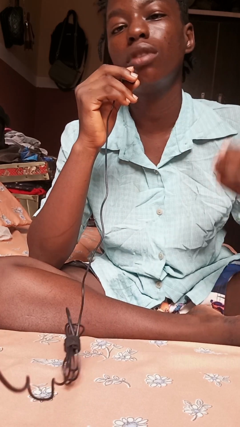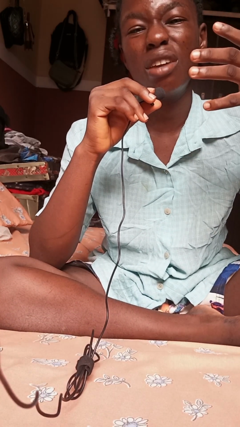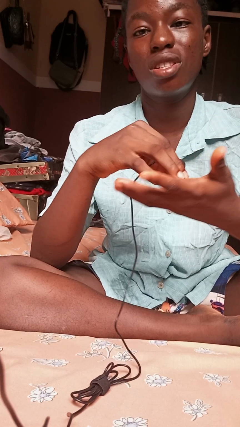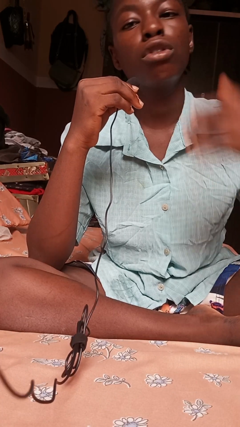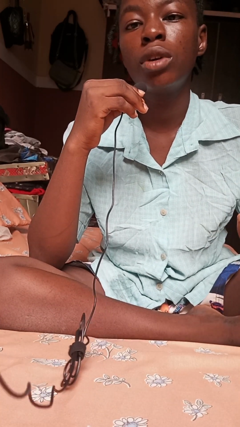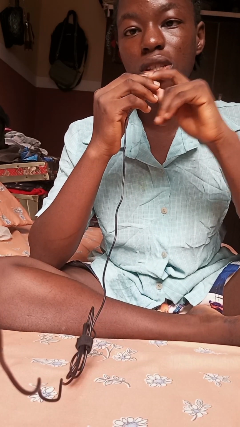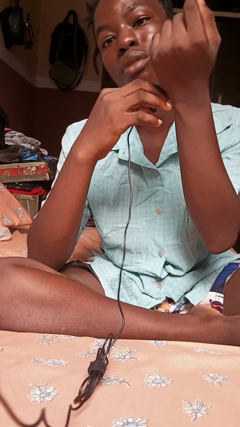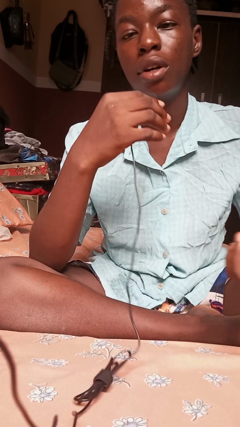For the deformity, we have loss of movement of the hand due to injury to the nerve supplying the intrinsic muscles of the hand. And then we also have loss of flexion of the wrist due to paralysis of the flexor carpi ulnaris. The flexor carpi ulnaris is a muscle found in the anterior compartment of the forearm.